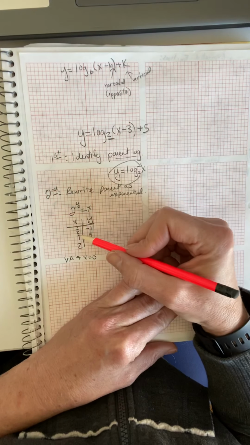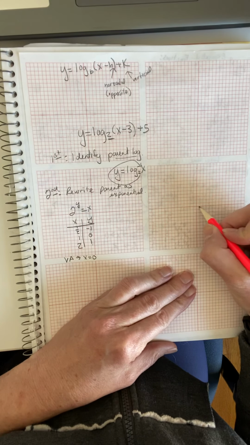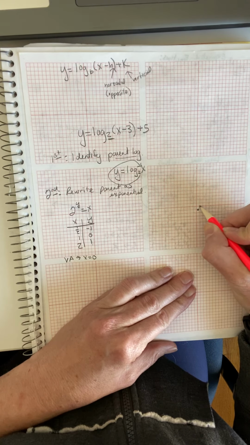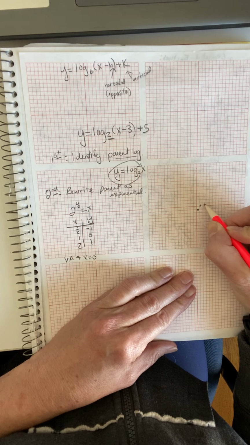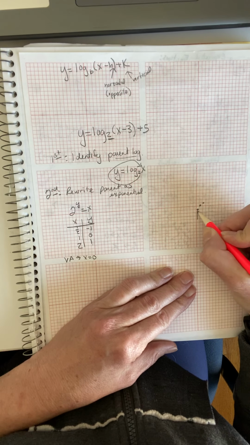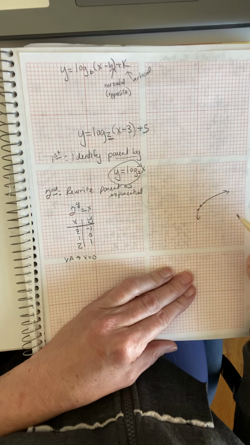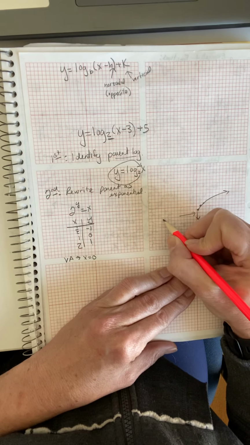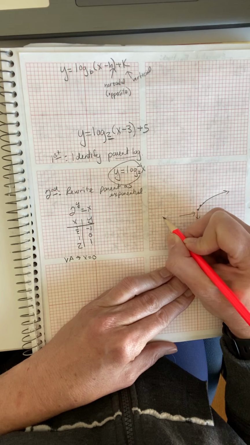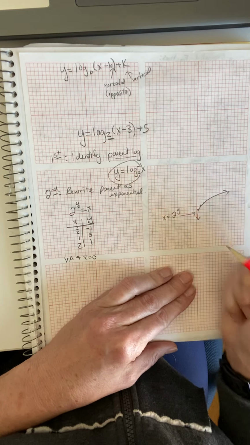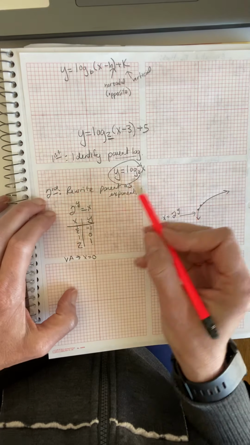So when x is 1/2, y is -1. When x is 1, y is 0. When x is 2, y is 1. And I draw my graph. And again, to keep track, this is x equals 2 to the y. Now I'm going to take this and transform it.